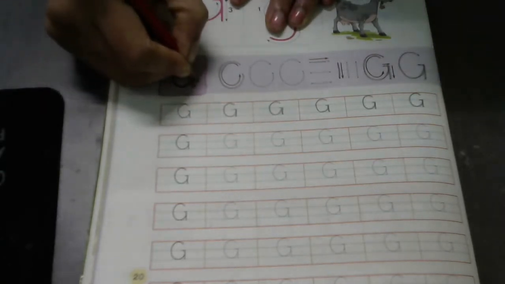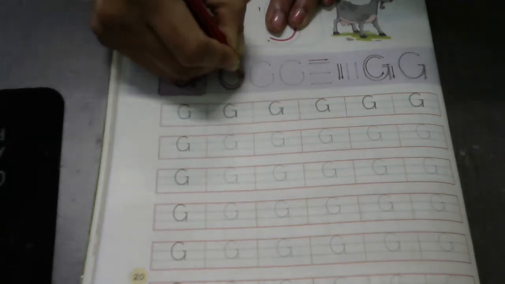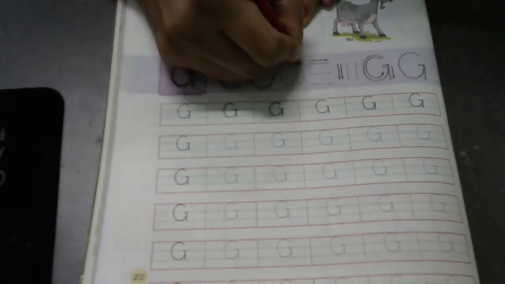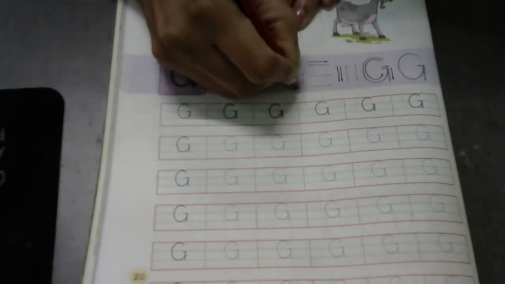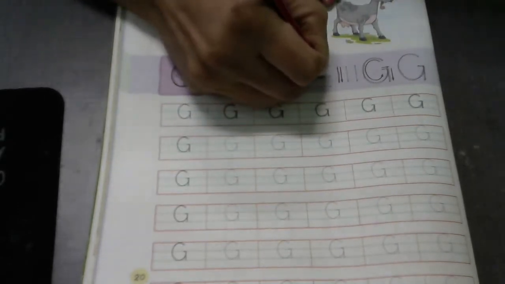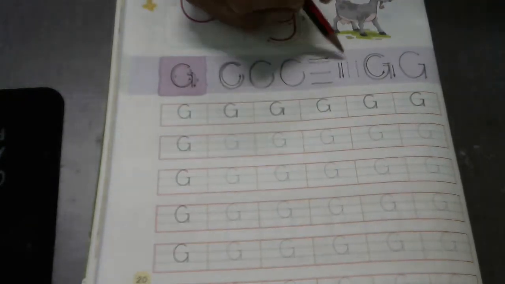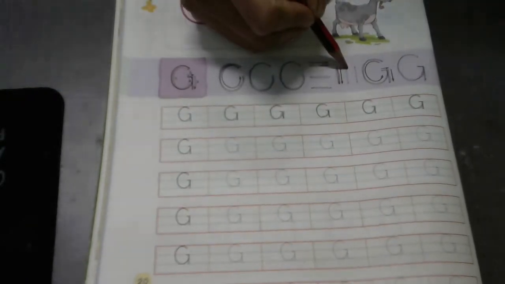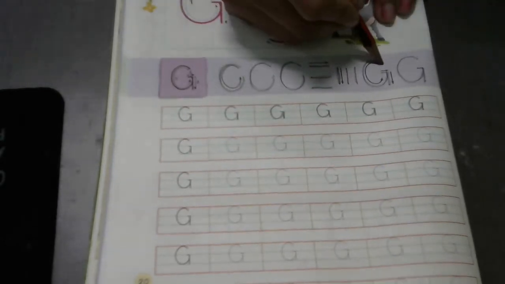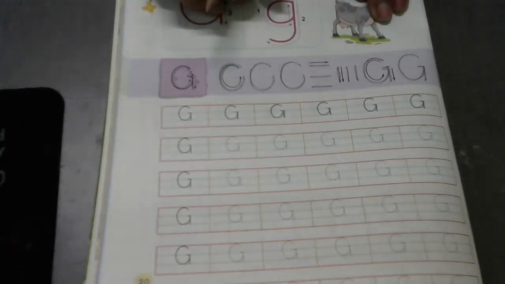G. First of all, we have to trace on the semicircle, and then the sleeping line, and then the standing line, and then we have to get them together.